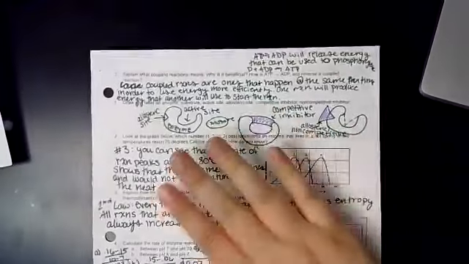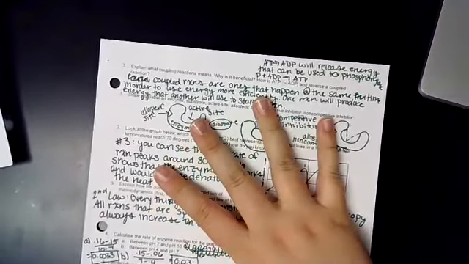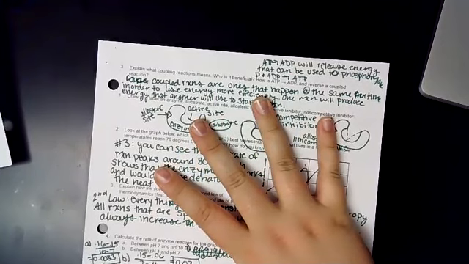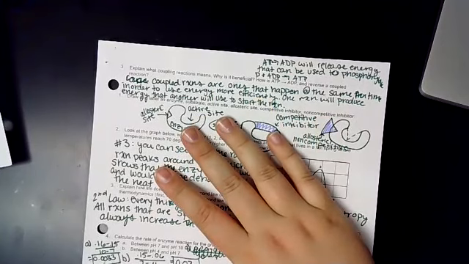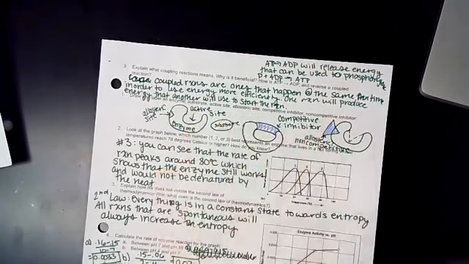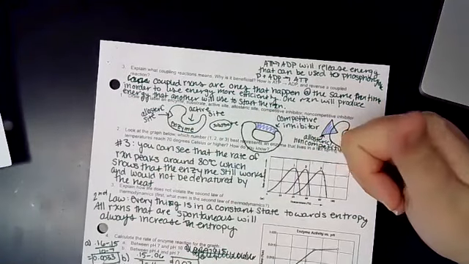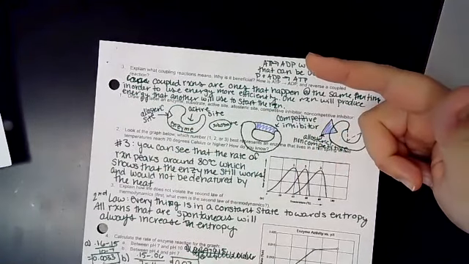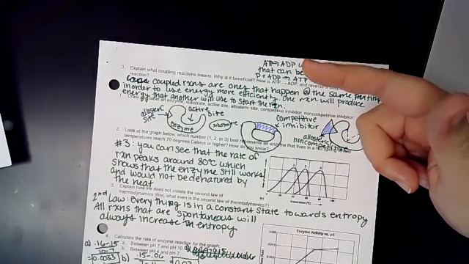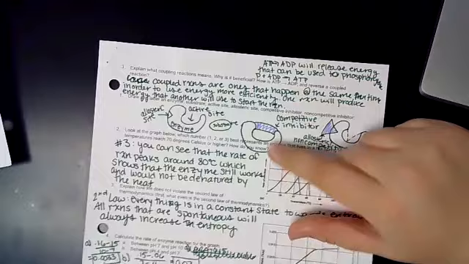Our next page: explain what coupled reactions mean, why it is beneficial, and how ADP to ATP and the reverse is a coupled reaction. Coupled reactions are ones that happen at the same time in order to use energy more efficiently. One reaction will produce energy, meaning it is exergonic, and another reaction will use energy, which will be endergonic, right? So we're going to have one endergonic and one exergonic reaction working together.